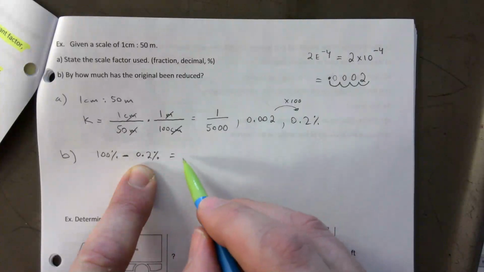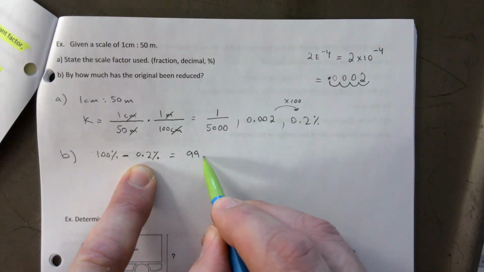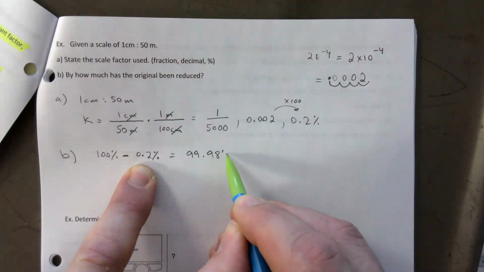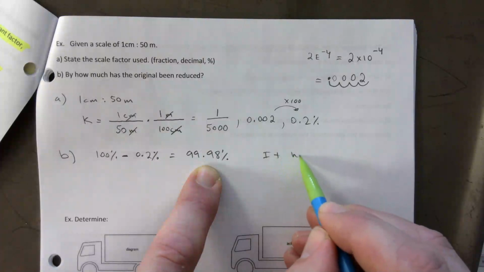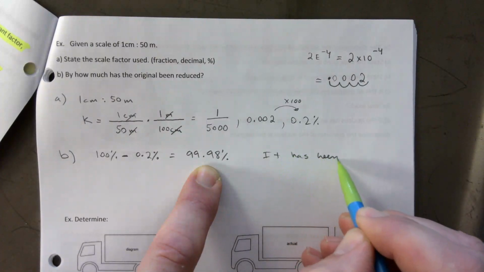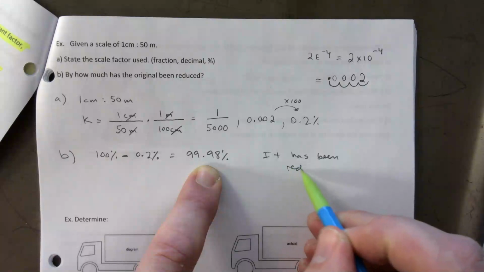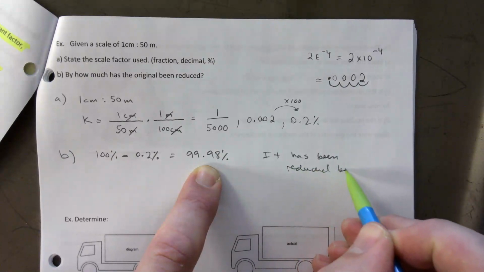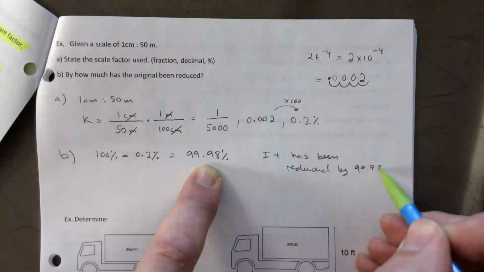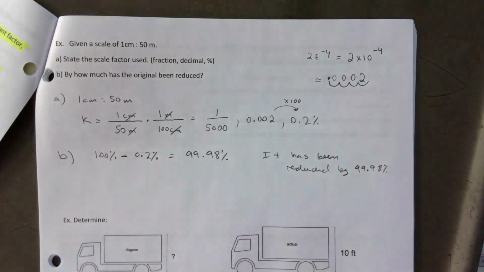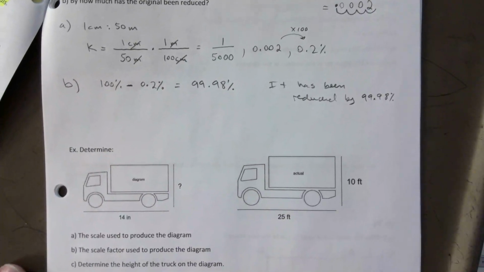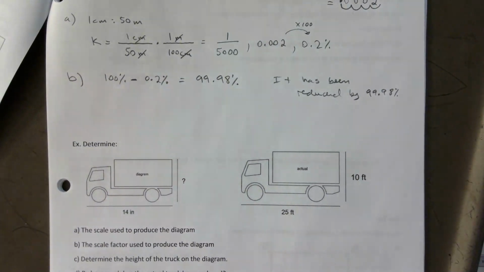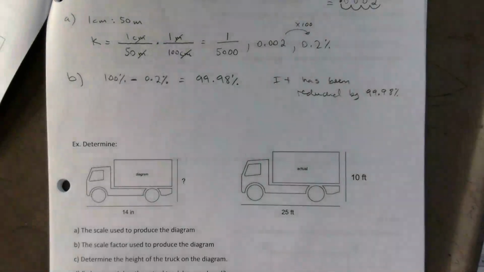Okay, so that'll be 99.98%. It has been reduced by 99.98%. That's it.